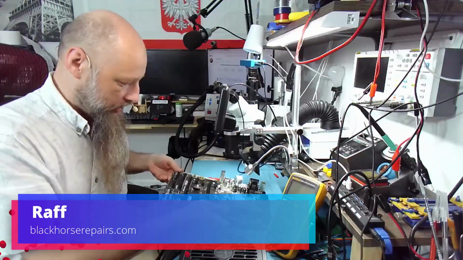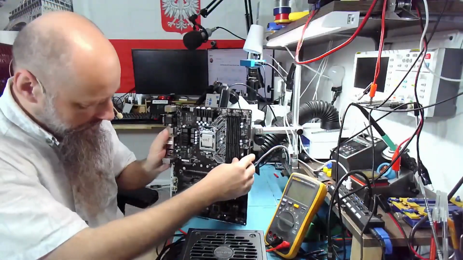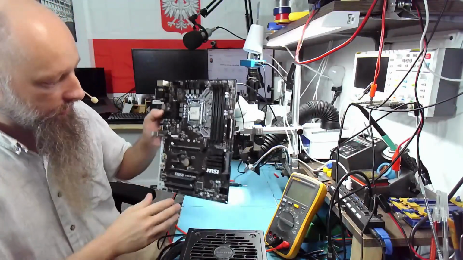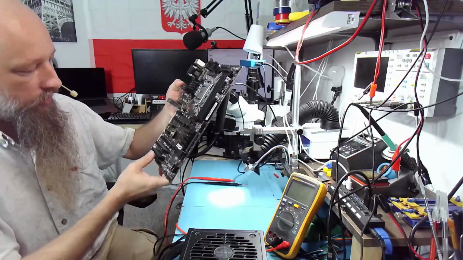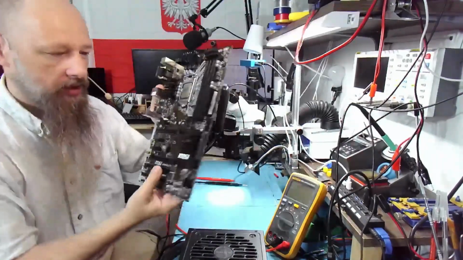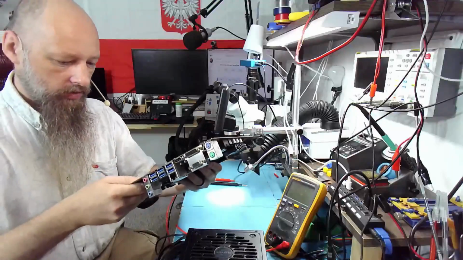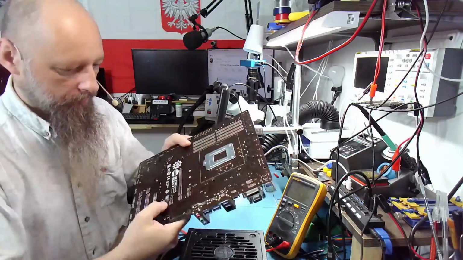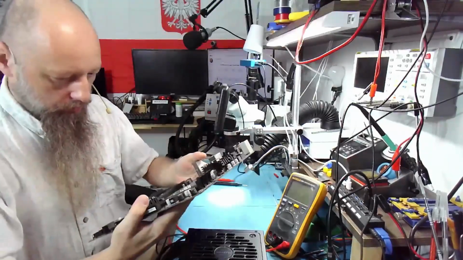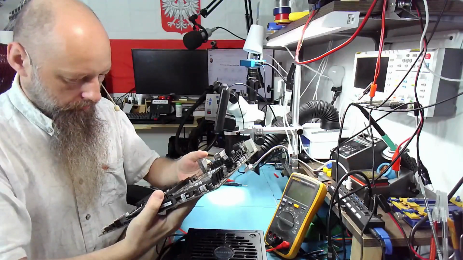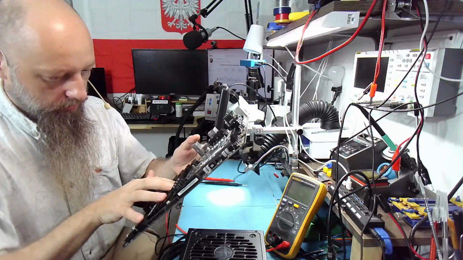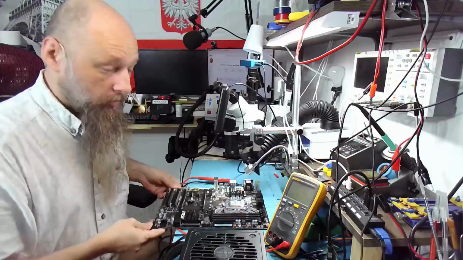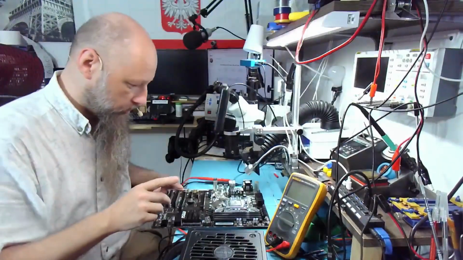Our patient today is this relatively old, a little on the older side, MSI Z170A PC Mate. The exact model is 7971, revision 7971 version 2.1. And we have a schematic for it, or sorry, the board view.